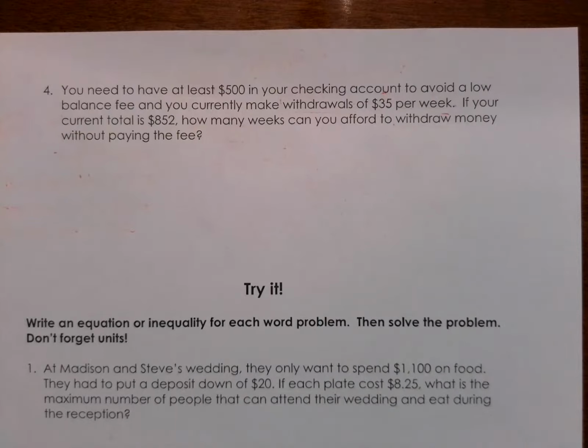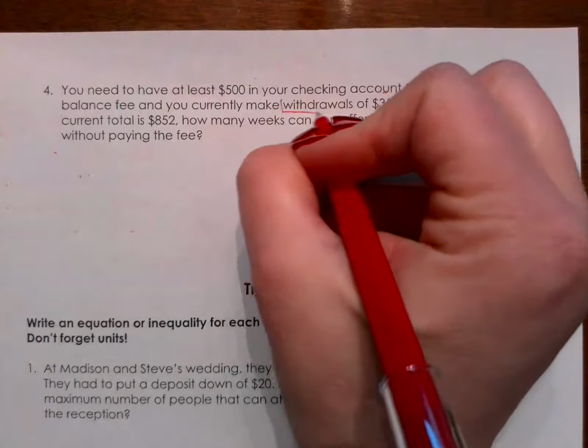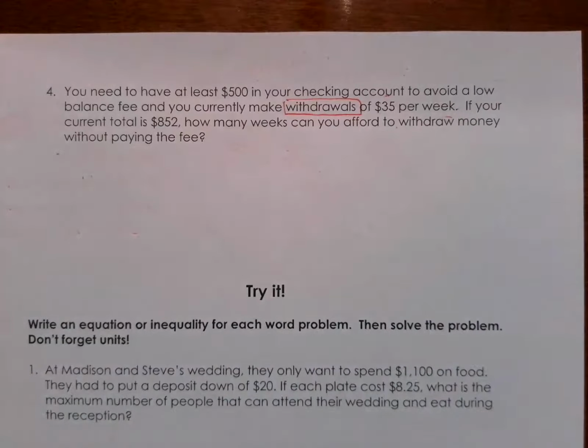You need to have at least $500 in your checking account to avoid a low balance fee. And you currently make withdrawals. There's the subtraction word, of $35 per week. If your current total is $852, how many weeks can you afford to withdraw money without paying the fees?